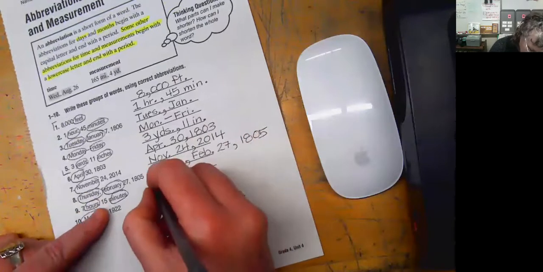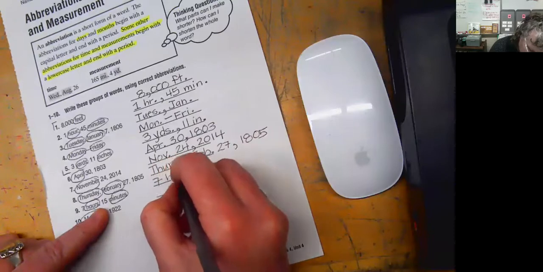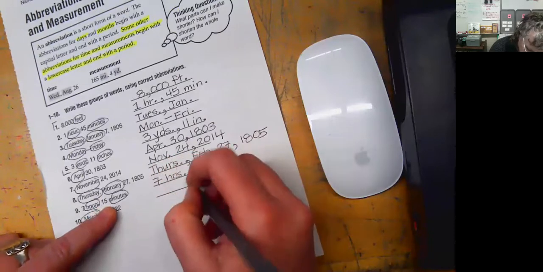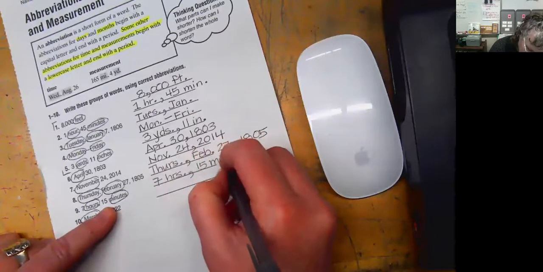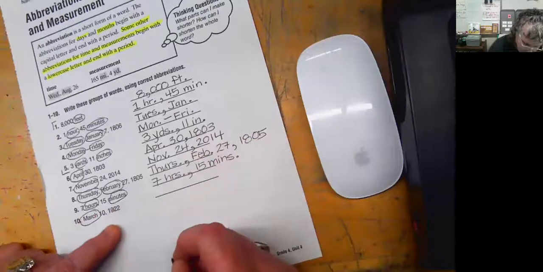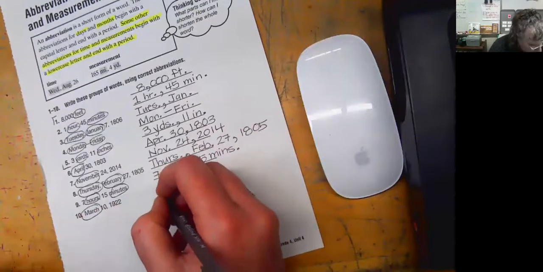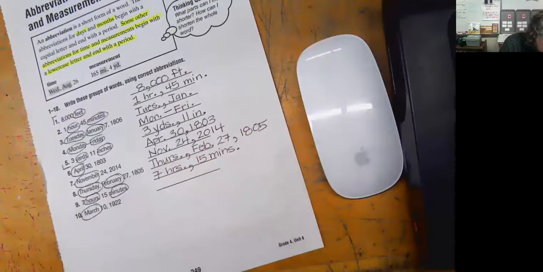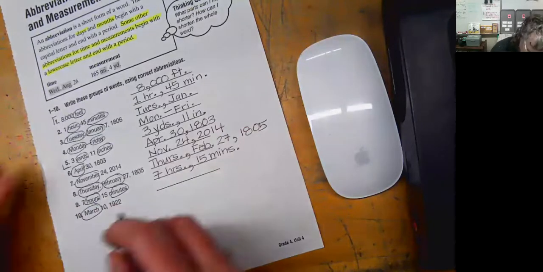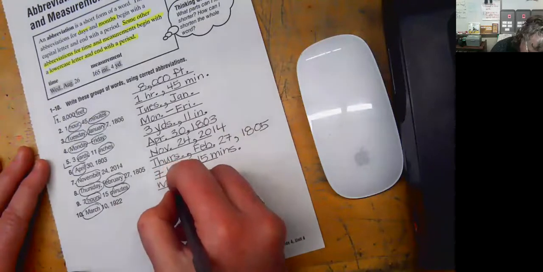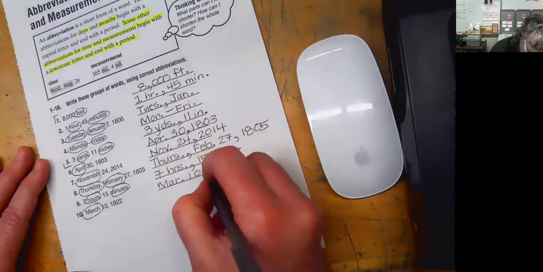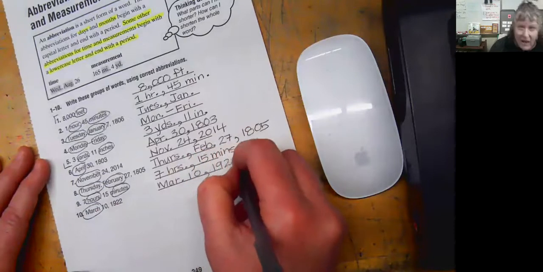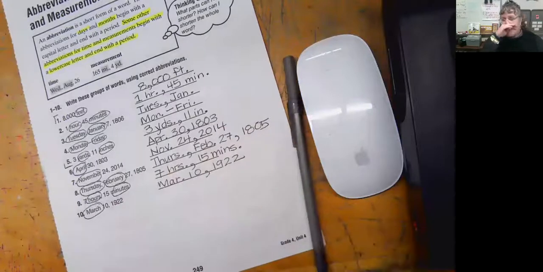Then we have 7 hours is HRS, period, comma, 15 mins, MINS, period. And then March, they said, was MAR, correct? I'm just going to sneak back and peek just to make sure. Capital MAR. And then it's 10th, 1922.